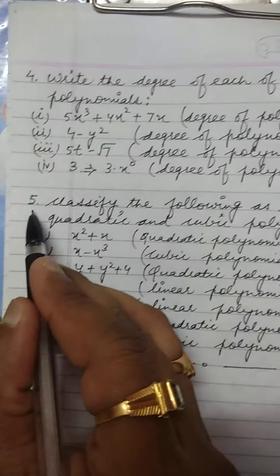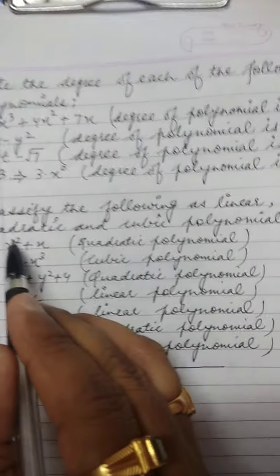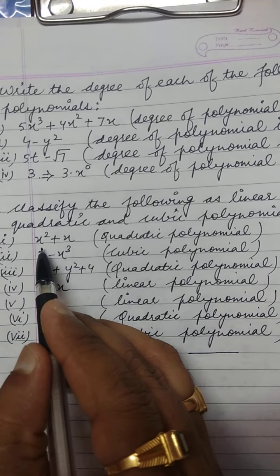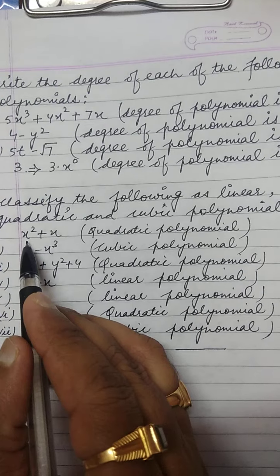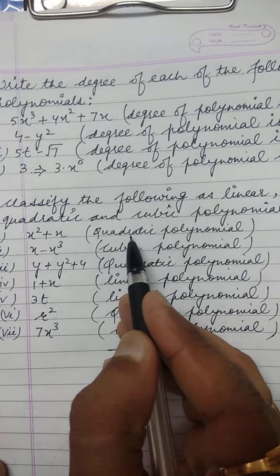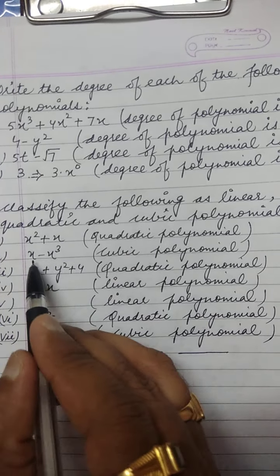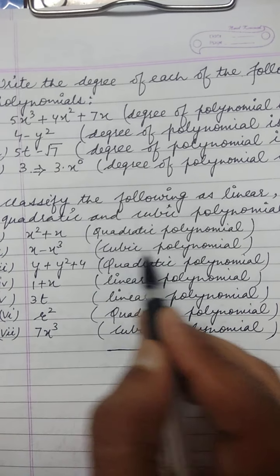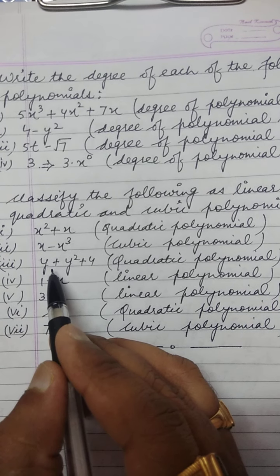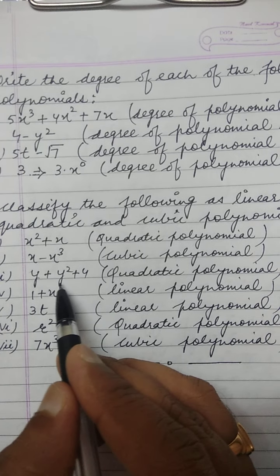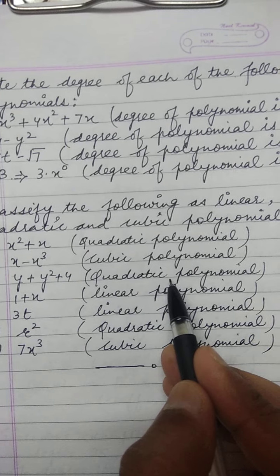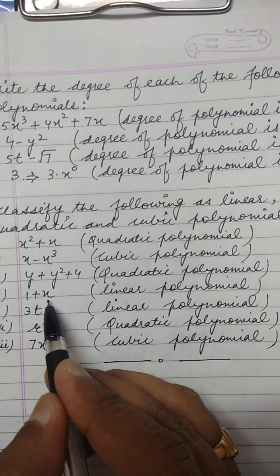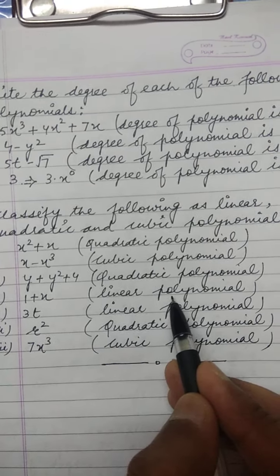Now coming to the fifth question, classify the following as linear, quadratic and cubic polynomials. You can see the first part, the highest power of the variable x is 2. So it is a quadratic polynomial. In the second part, the highest power of the variable x is 3. So it is a cubic polynomial. In the third part, the highest power of the variable y is 2. So it is a quadratic polynomial. In the fourth part, the highest power of variable x is 1. So it is a linear polynomial.